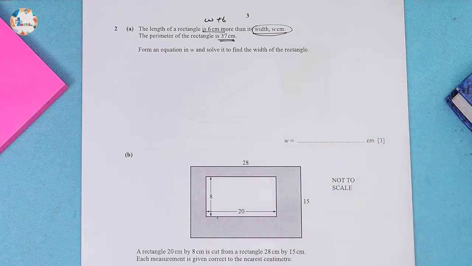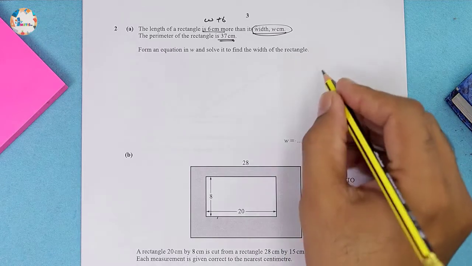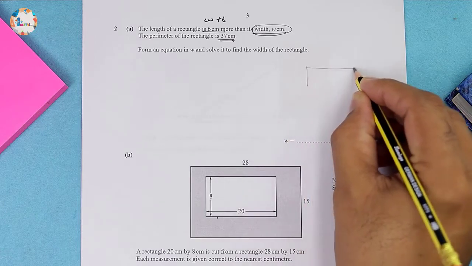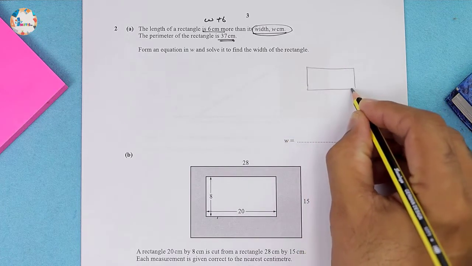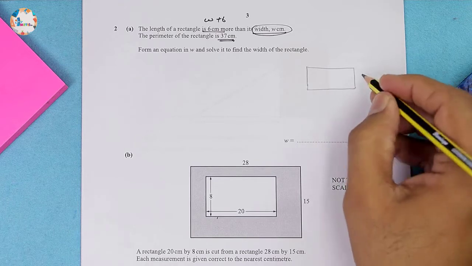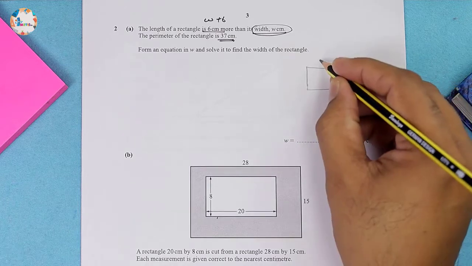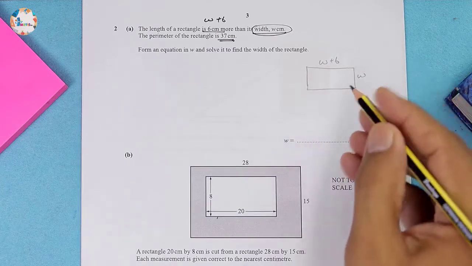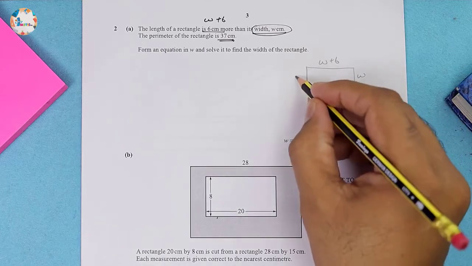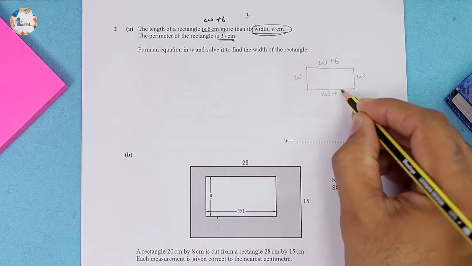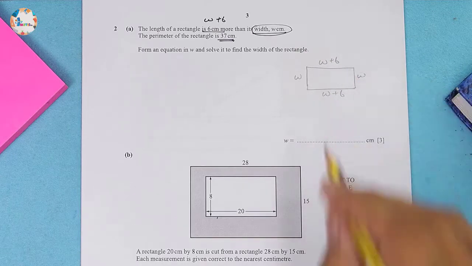If we roughly draw a rectangle, W is the width and this is W plus 6. Now, this side will be W, this side will be W plus 6. So perimeter will be adding all the sides.